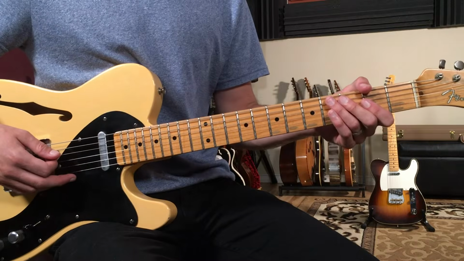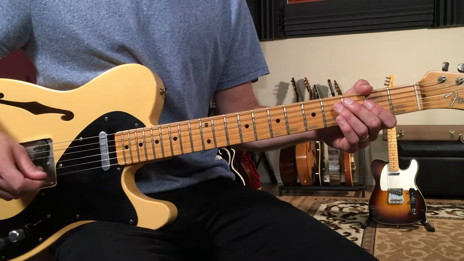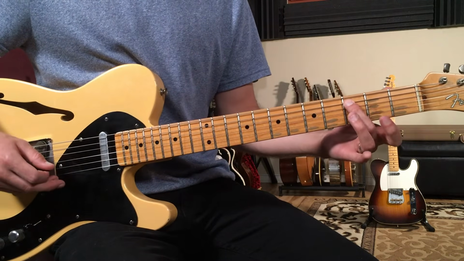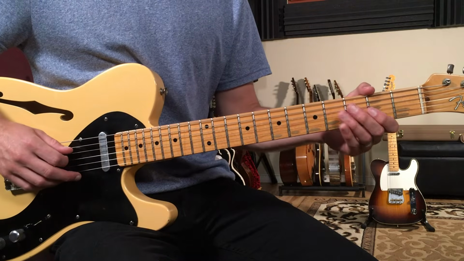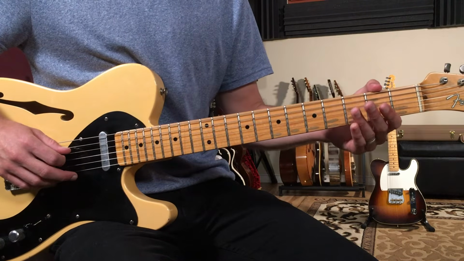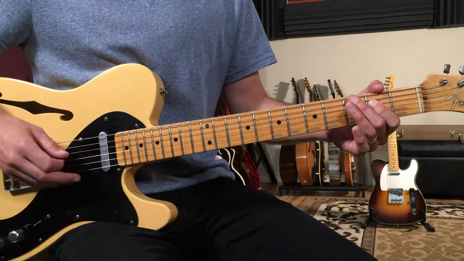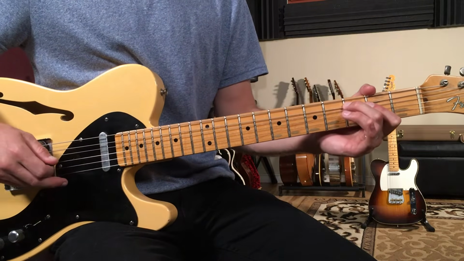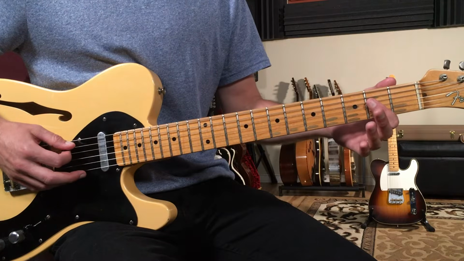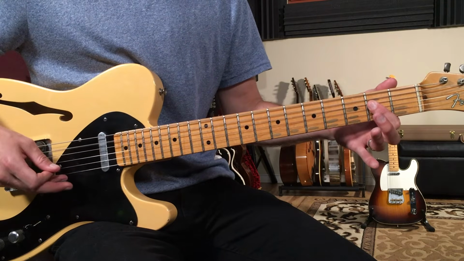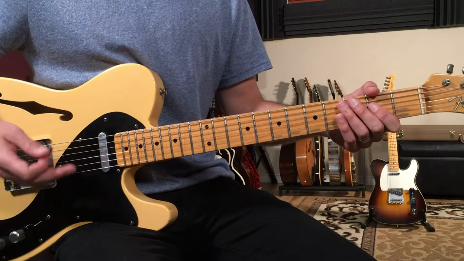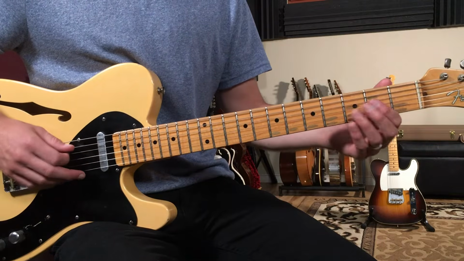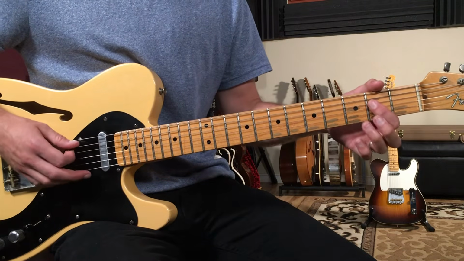We're going to start out by playing the 3rd fret of the A string. Then we're going to play open D to the 2nd fret. Then we'll come back to that 3rd fret on the A string. Then we're going to play an A5 power chord, which is 2 notes. We're going to play the open A string and the 2nd fret on the D string together.